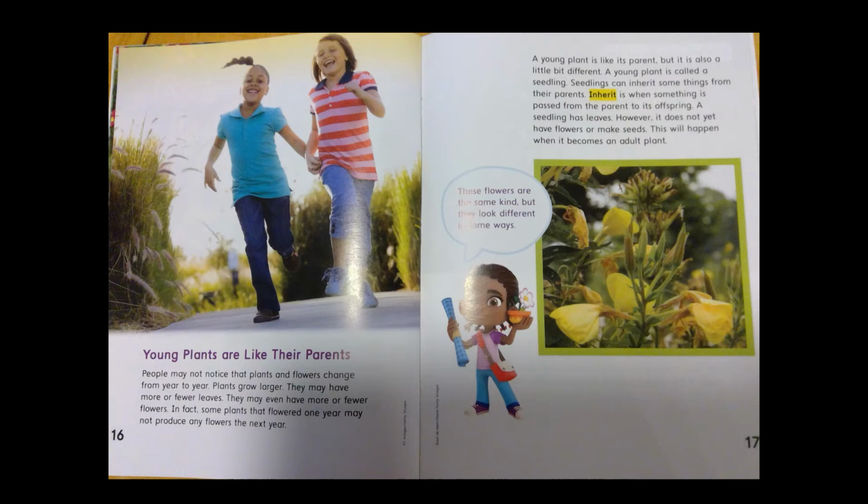A young plant is called a seedling. Seedlings can inherit some things from their parents. Inherit is when something is passed from the parent to its offspring. A seedling has leaves, however, it does not yet have flowers or make seeds. This will happen when it becomes an adult plant. These flowers are the same kind, but they look different in some ways.